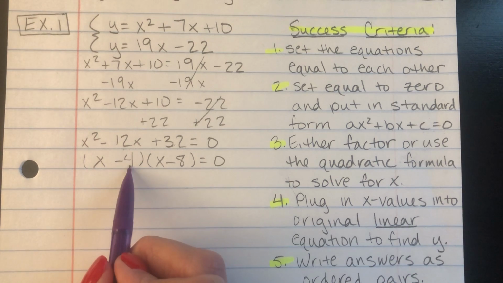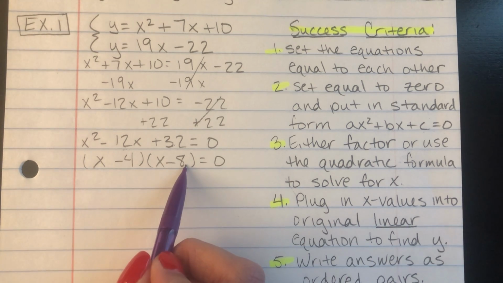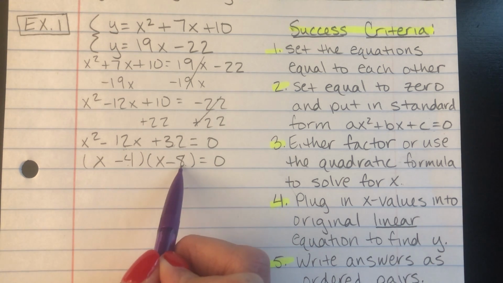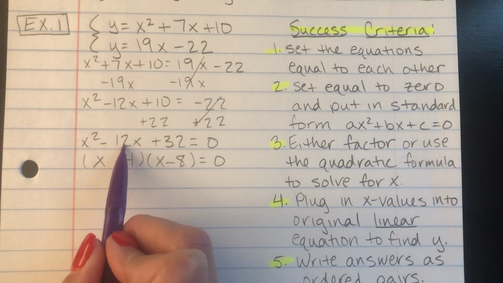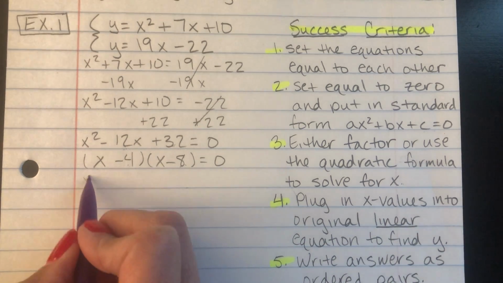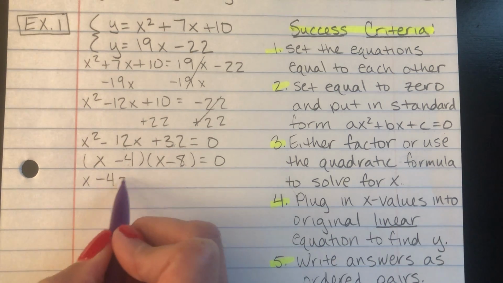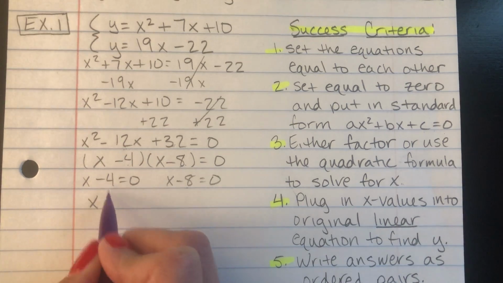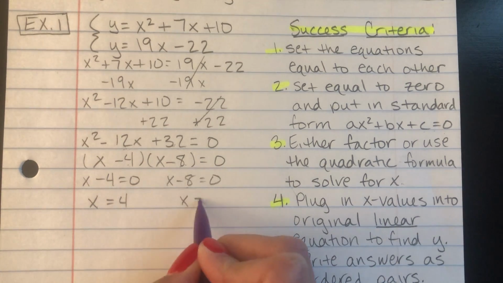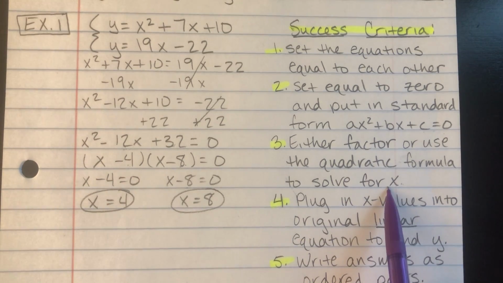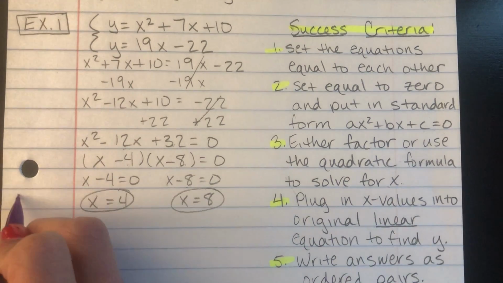So I have x minus 4, x minus 8. Why? Because negative 4 times negative 8 is positive 32, but negative 4 plus negative 8 is negative 12. And then that would be factored. And from then, we could just see that x minus 4 is 0 and x minus 8 is 0. So x equals 4 and x equals 8. And there we would have solved for x by the factoring method.